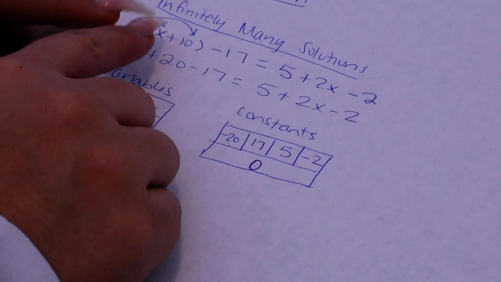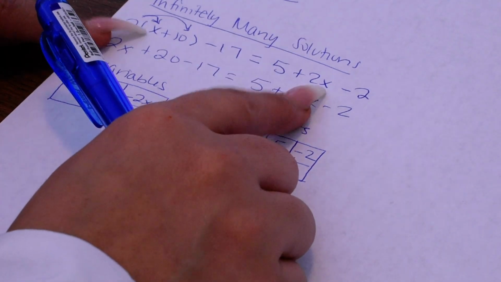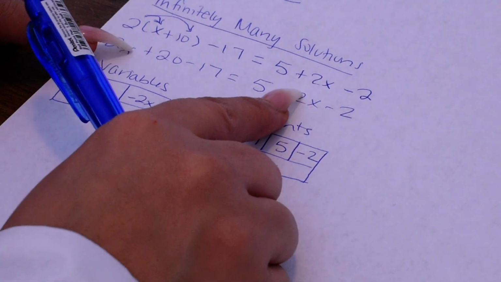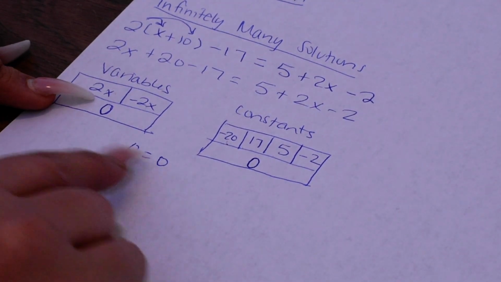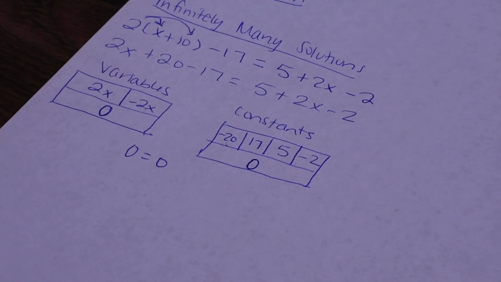So I can plug in 1 here for x and I'll get a balanced equation. I could plug 2 in, I get a balanced equation. I could plug 3 in, I get a balanced equation. If I have the same number on both sides, it'll be infinitely many solutions. All right? So now let's do no solution.